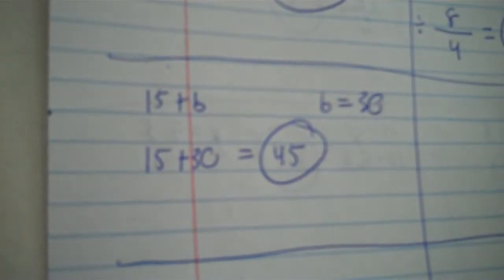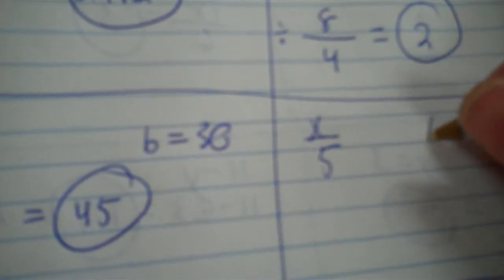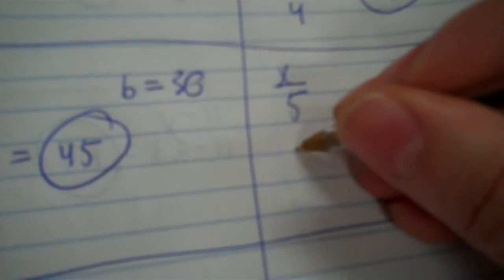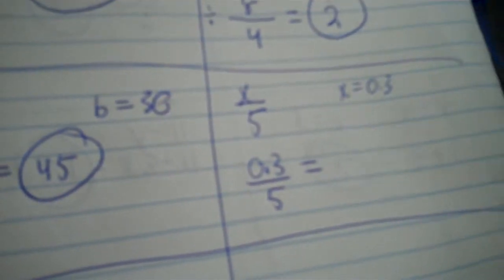Okay, 15 plus b, b equals 30, so we're going to put 30 in for b. So 15 plus 30 is 45. Okay, next one, x divided by 5, x equals 0.3. So put 0.3 in for x divided by 5. So 0.3 divided by 5 is 0.06.